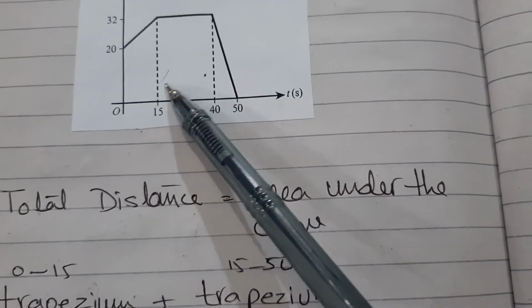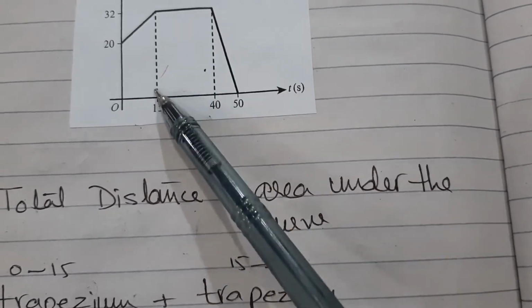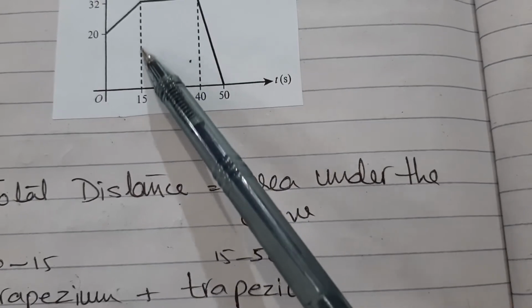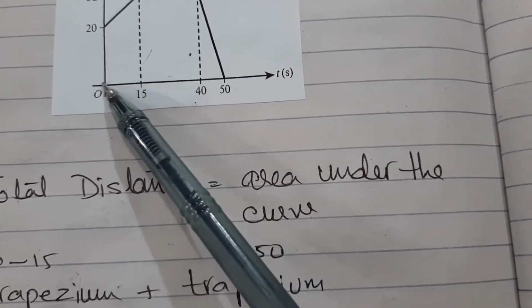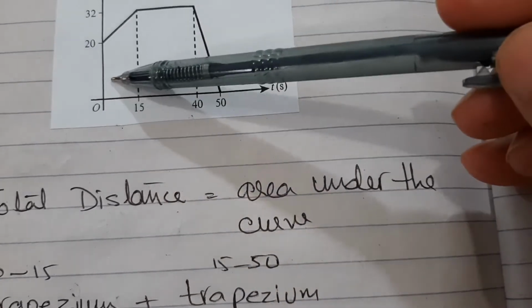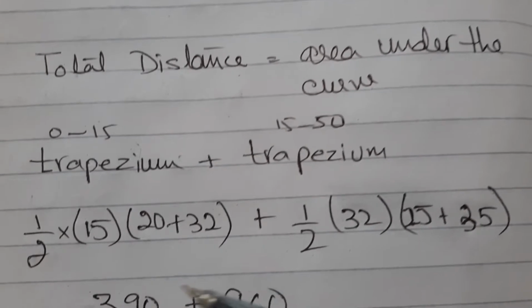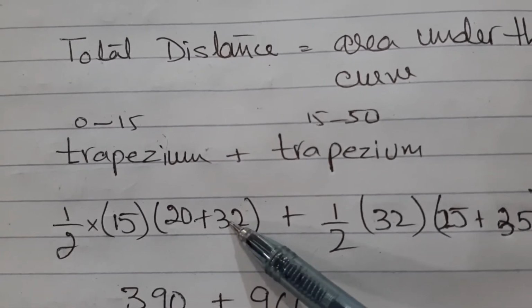So you remember the formula: half into height into sum of parallel sides. So for this trapezium, these two sides are parallel, this one and this one. So this will be height. So 15 is height. So one side is 20, other side is 32. So this is how I have done here: half into height into sum of parallel sides.